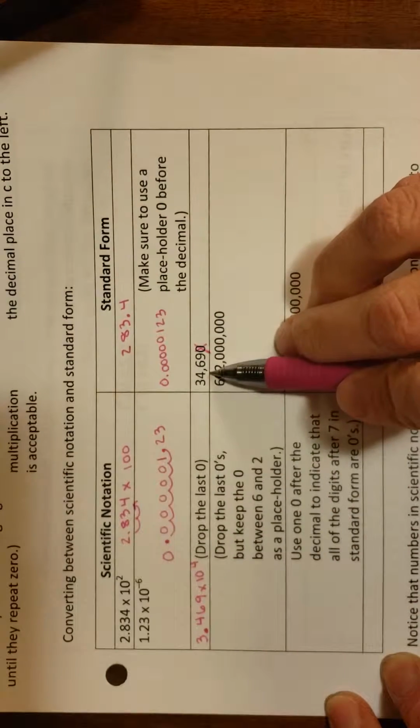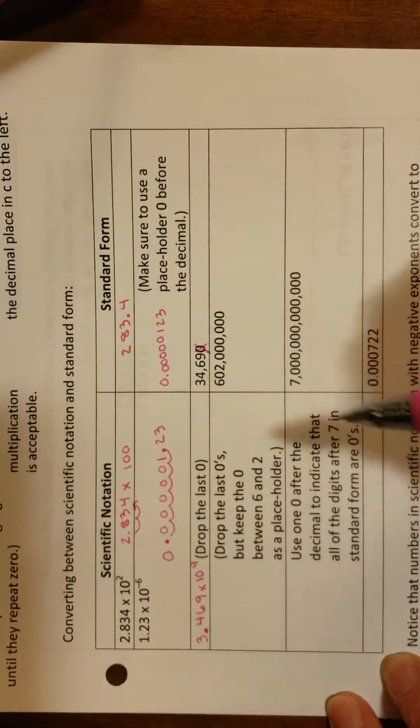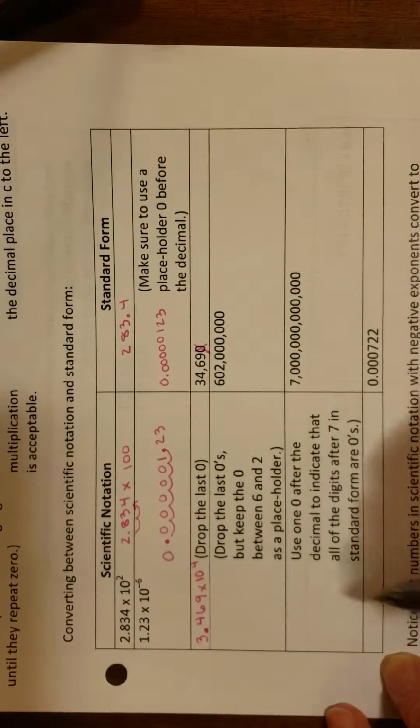And because this is a number larger than 1, I know that my exponent is going to be a positive 4. Let's try another one of these.